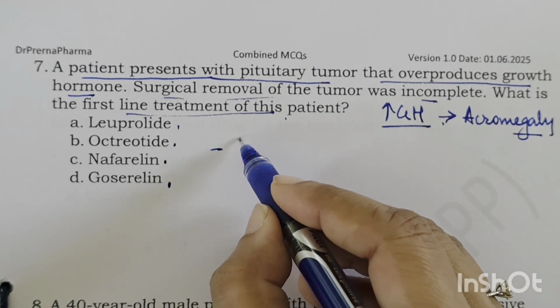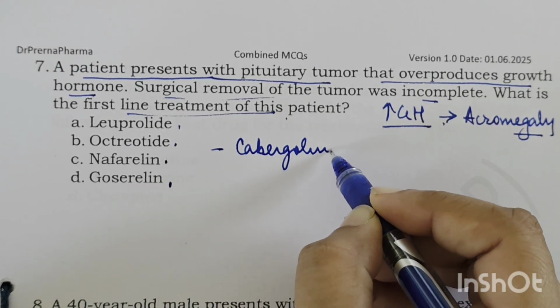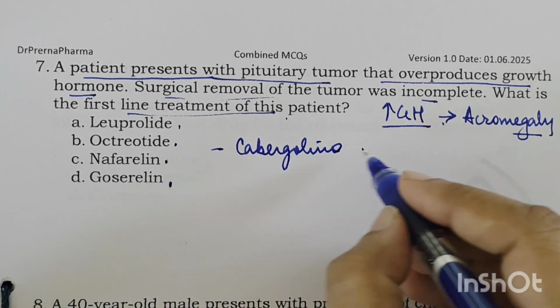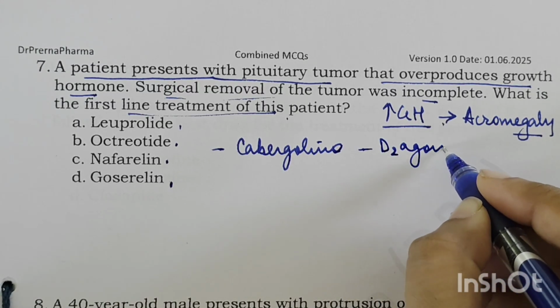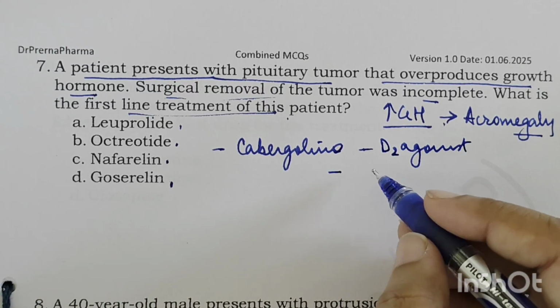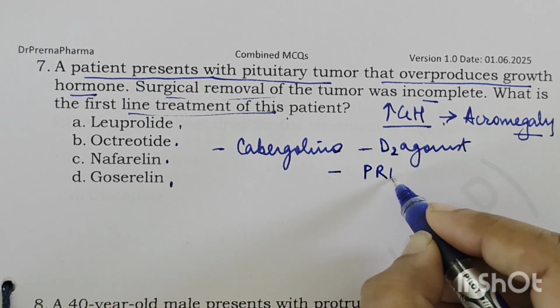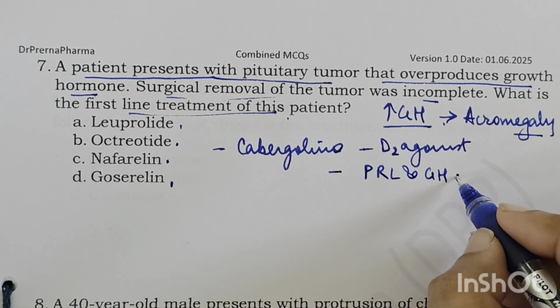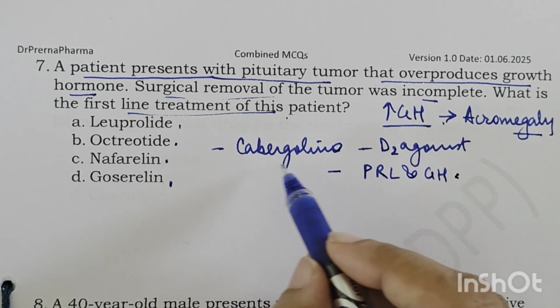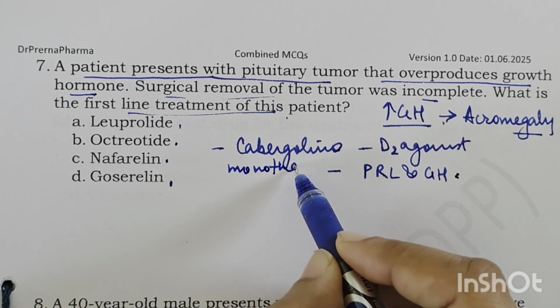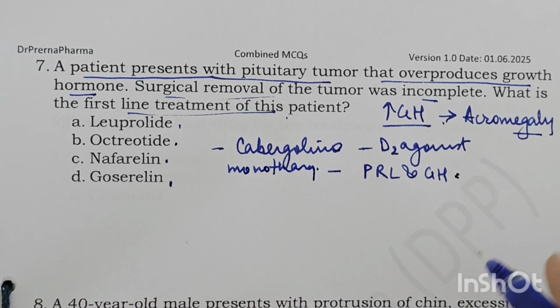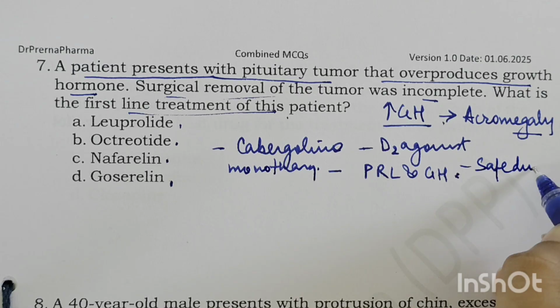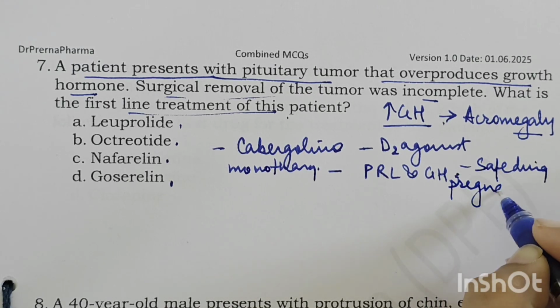Now usually we give one drug, that is cabergoline, which is a dopamine agonist, and it also successfully treats tumors secreting both prolactin as well as growth hormone. It can also be effective for patients with normal serum prolactin. Cabergoline is given as monotherapy for patients, and it is safe during pregnancy. So it can be given during pregnancy also.